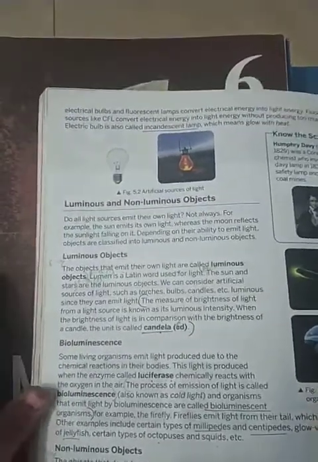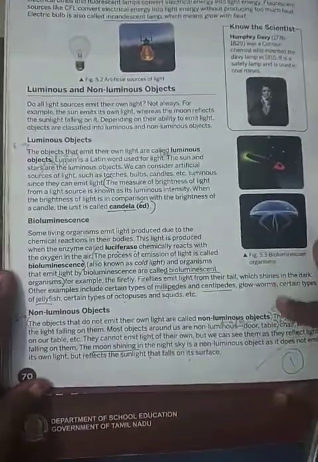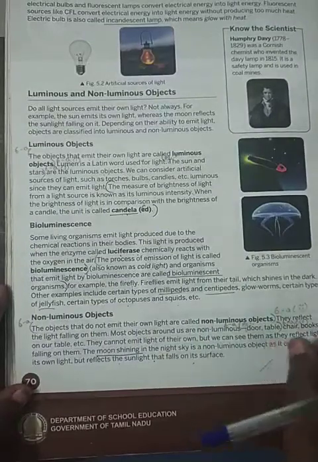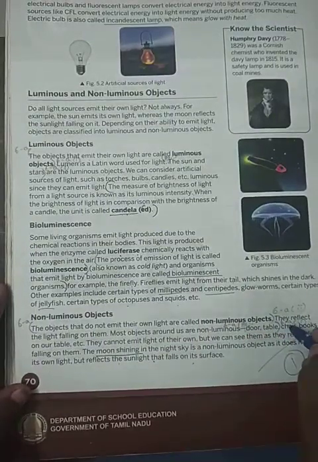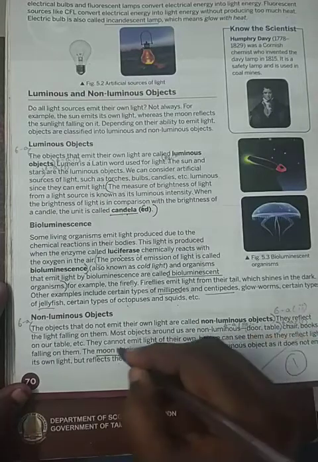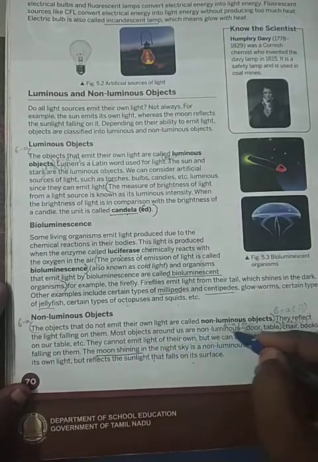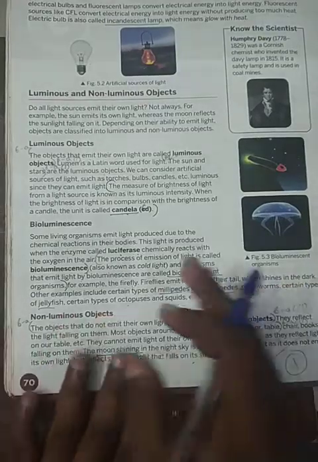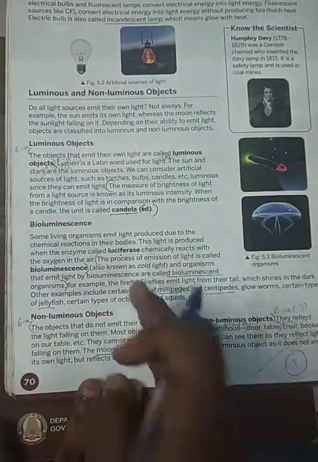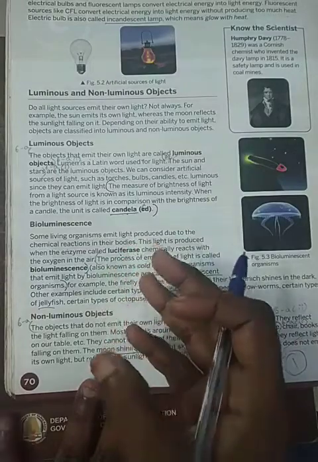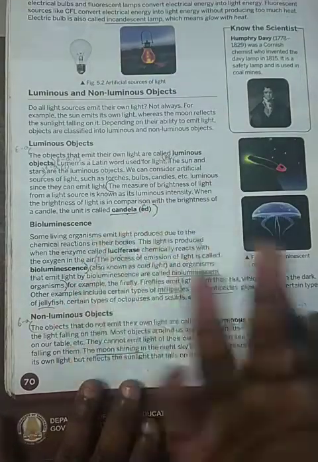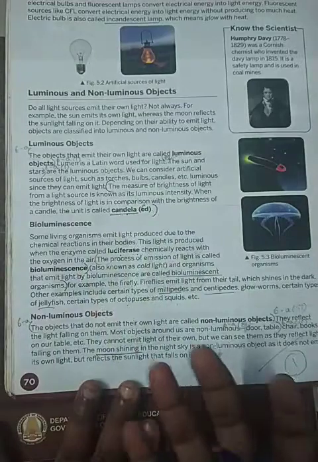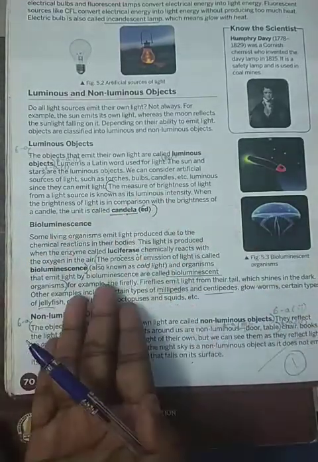Now coming to non-luminous objects. Those objects which do not emit light on their own are called non-luminous objects. They reflect the light which is falling on them. Most objects in and around us are non-luminous, and they only reflect light. Example, the table, the book, etc. The light is falling on this book and it is not emitting, it is just reflecting. Reflecting means it is coming back. So only then are we able to see what is inside the book.